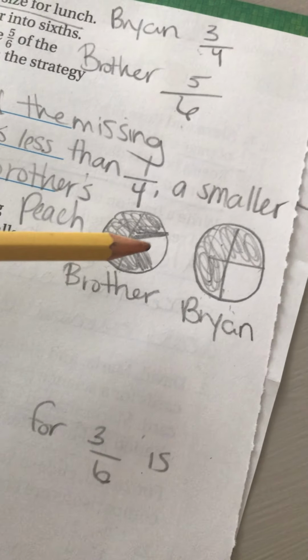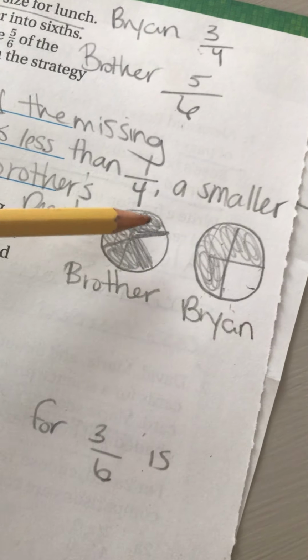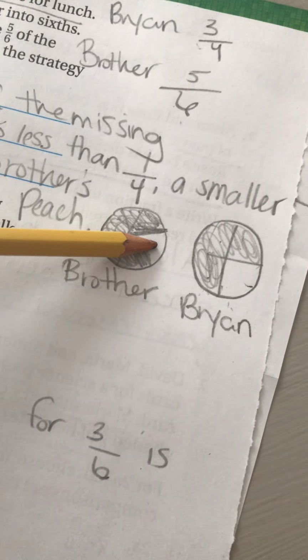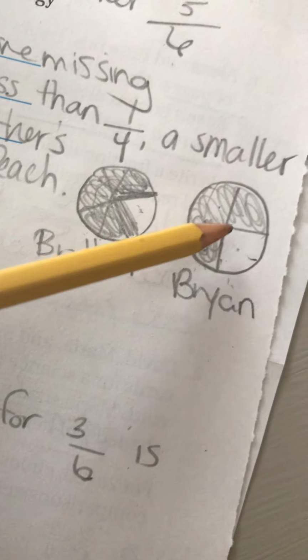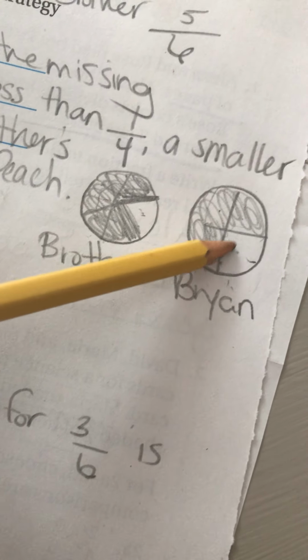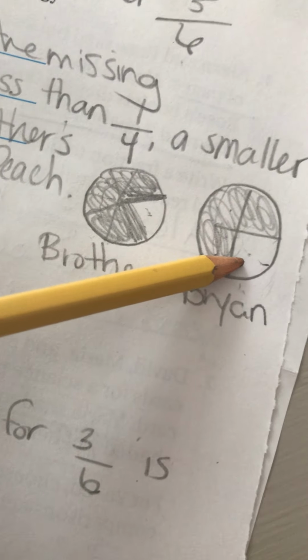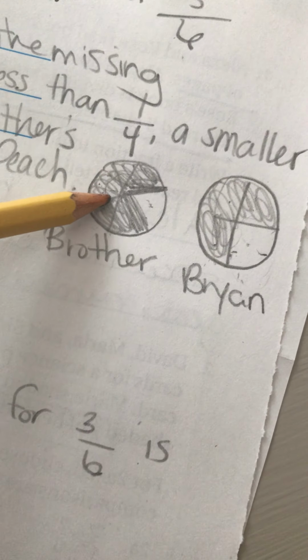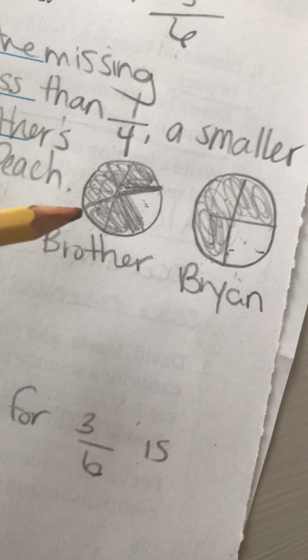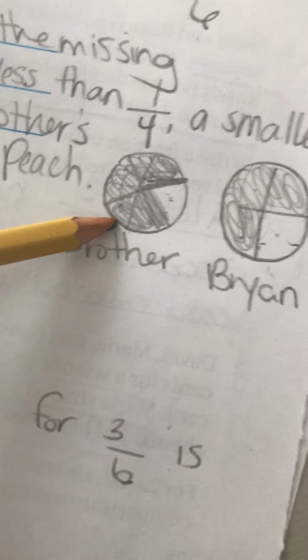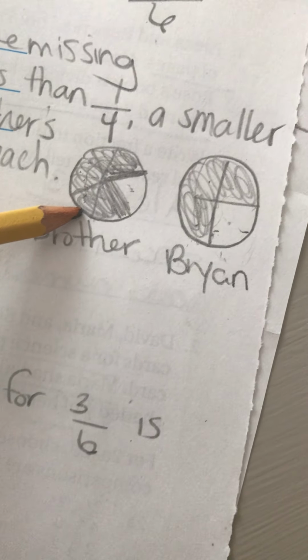Now, you're going to look at the missing piece. This is what's left over for the brother, and this is what's left over for Brian. It looks like Brian has more of his peach left over. He didn't eat as much, right? So this fraction is greater. More was consumed, more was eaten. And that's the missing piece strategy.